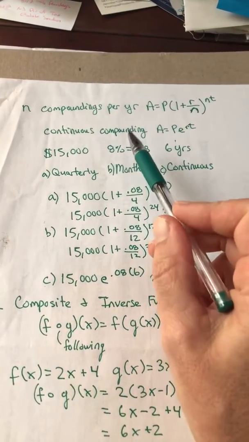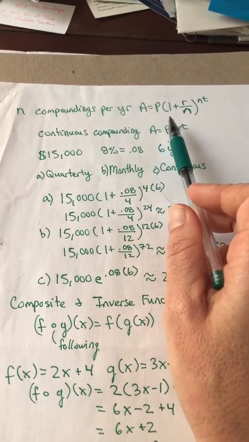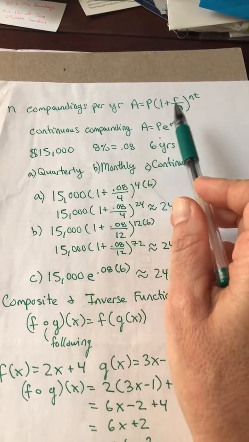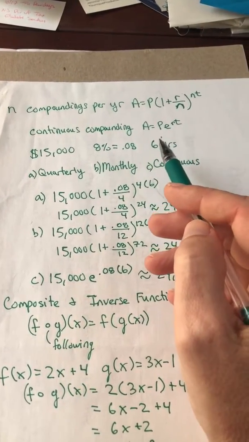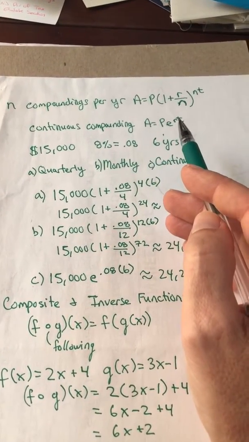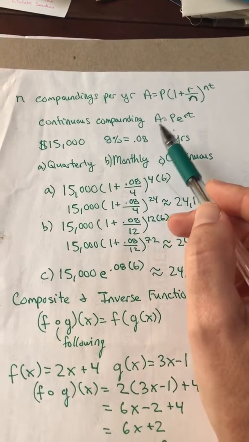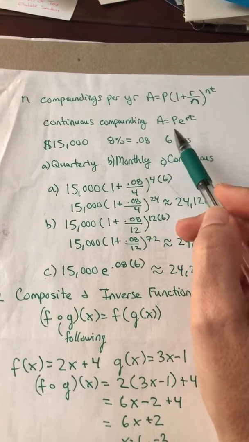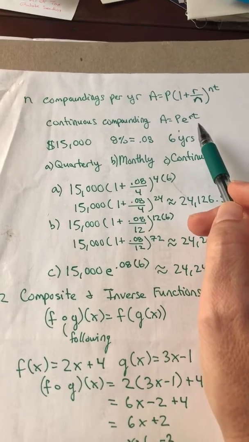If you do so many compoundings per year, the equation is your amount equals your principal times 1 plus the rate over n, to the nt, where n is going to be quarterly, 4, monthly, 12, etc. Continuous compounding, that's PERT, which you might remember. The amount equals your principal, or what you started with, times e to the rate times t.